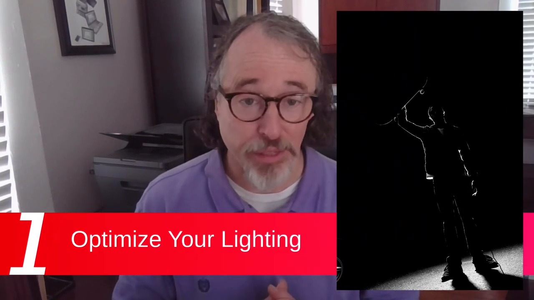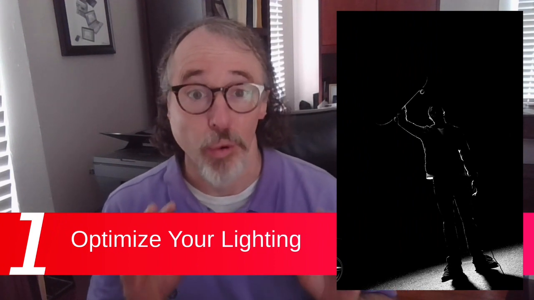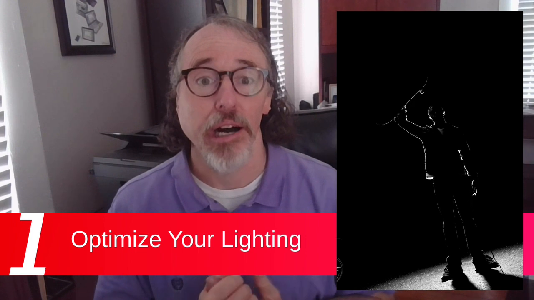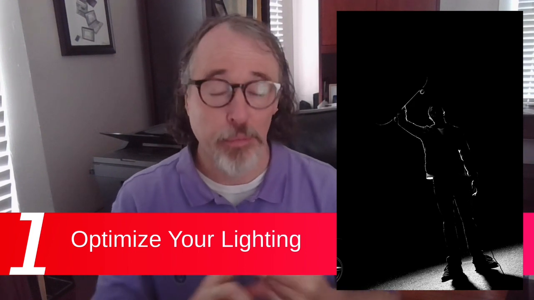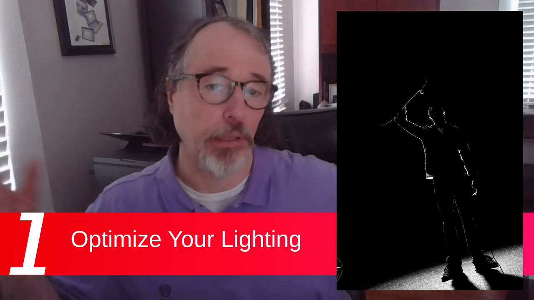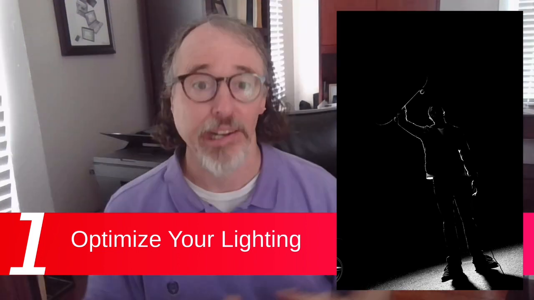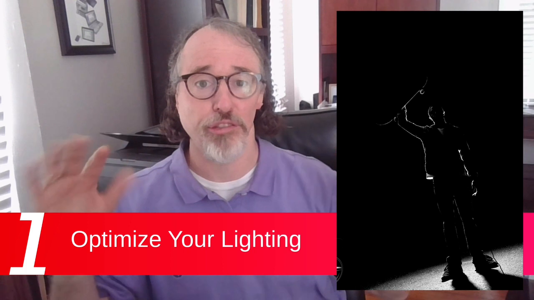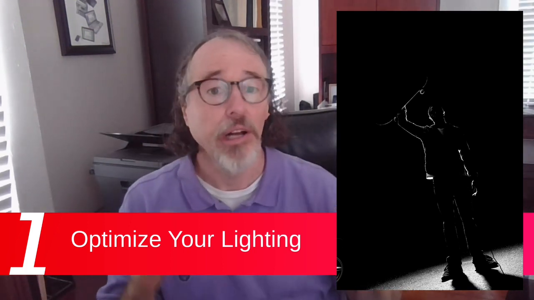First and most important thing is optimize your lighting. It sounds a little daunting, and it's the kind of thing that either intimidates people or you just presume, oh, I can see me, it's fine. But lighting is super important. You can even see as I move back and forth, there are little changes in the overall lighting of this.